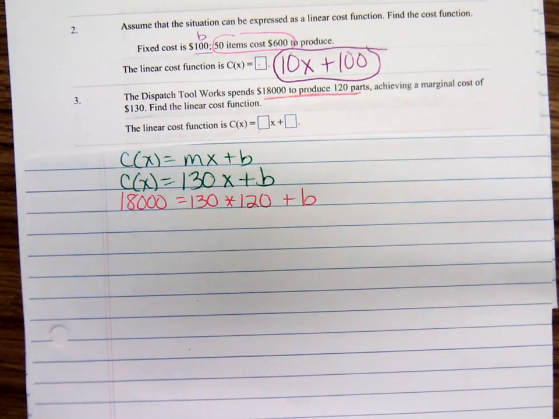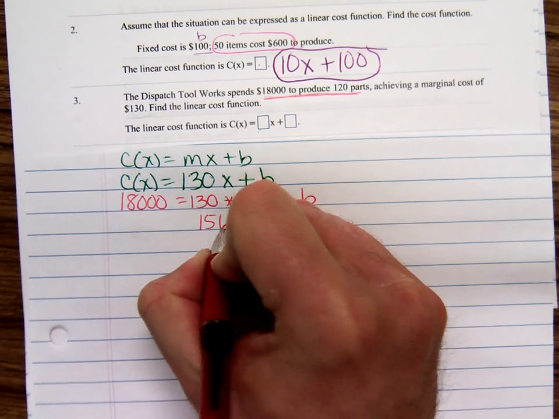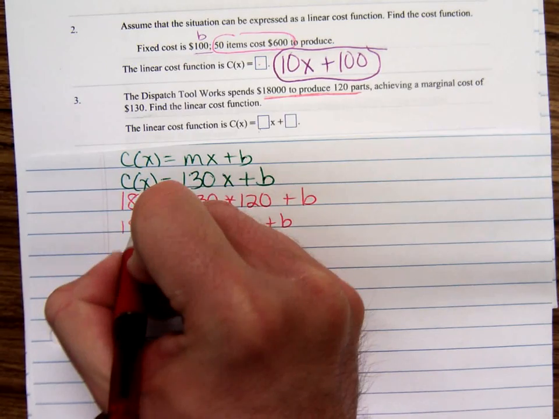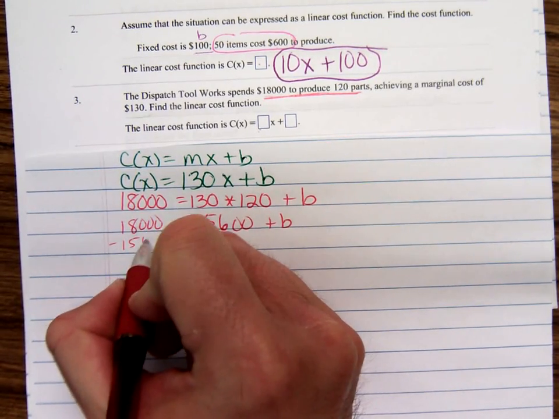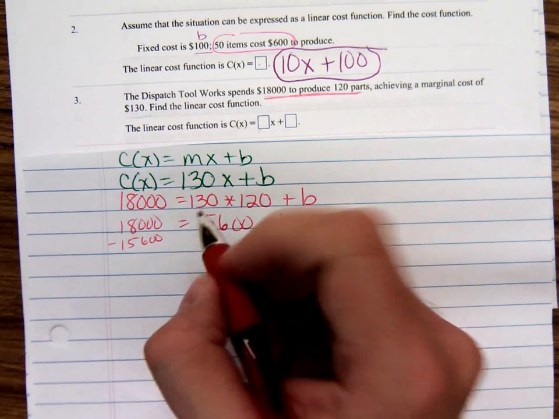130 times 120 is 15,600. So subtract 15,600 from both sides, and we get B is 2,400.